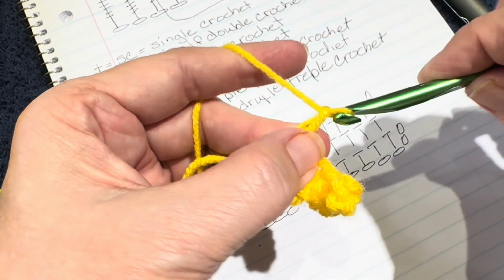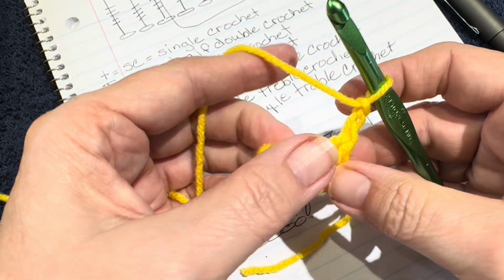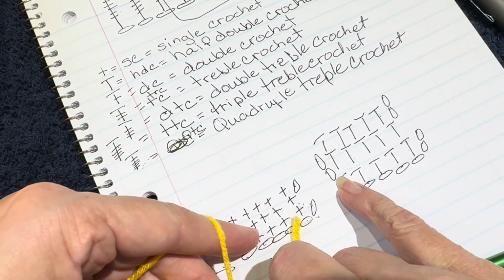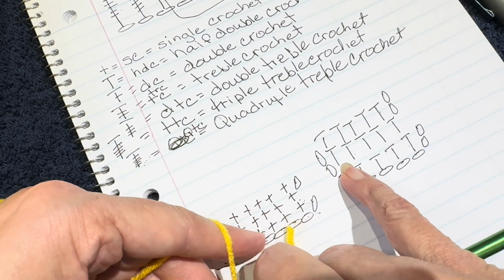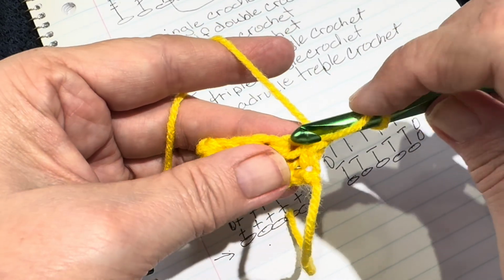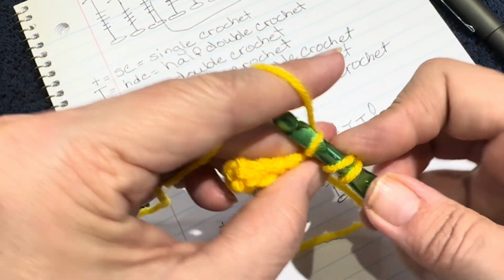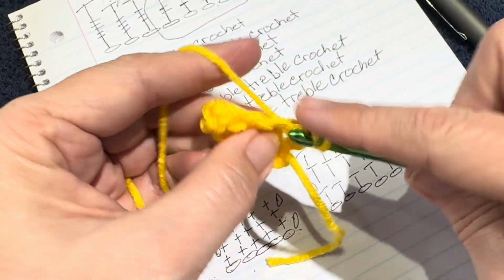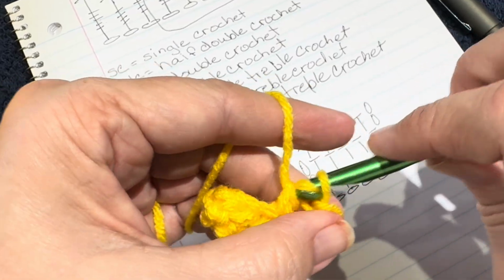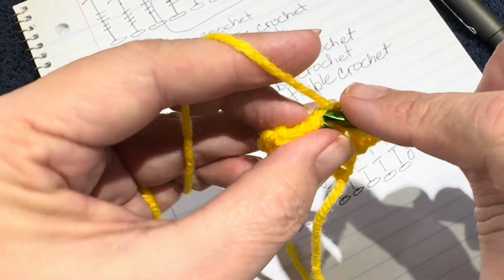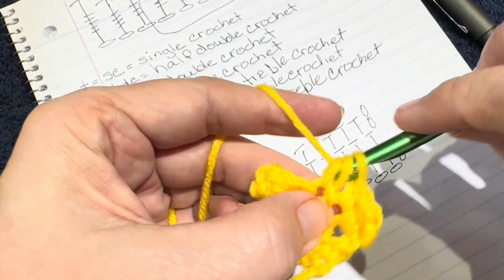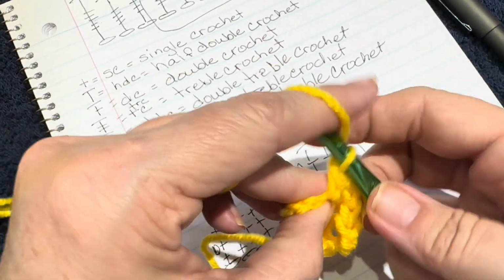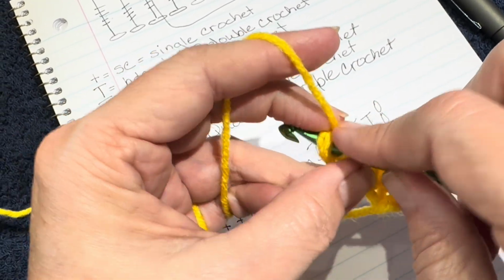So we chain 2, turn our work, go back down into that same stitch because, see, it's coming out to the side, so we go back into that same stitch down below. Do a half double crochet, 2, 3, 4, and 5.